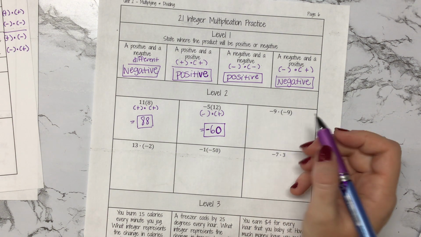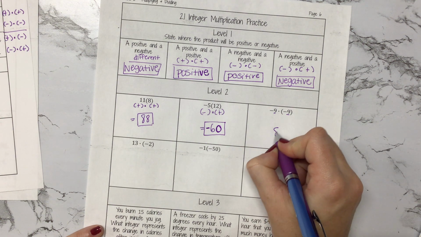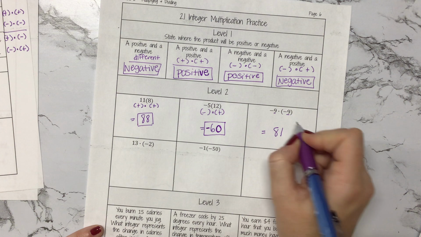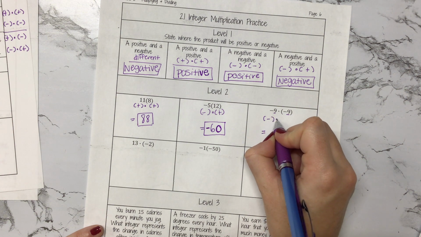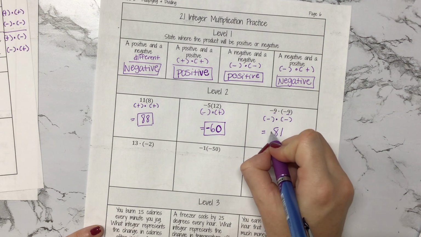Negative 9 times negative 9. Start with 9 times 9 is 81. Then we have a negative times a negative. Those are the same, so your answer is positive.